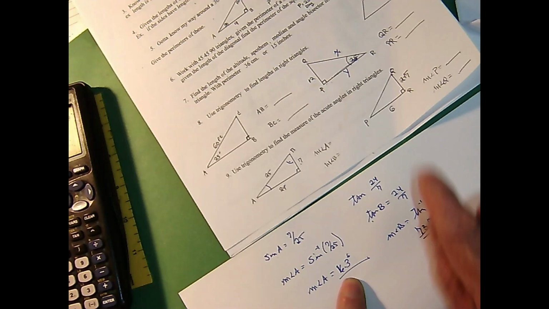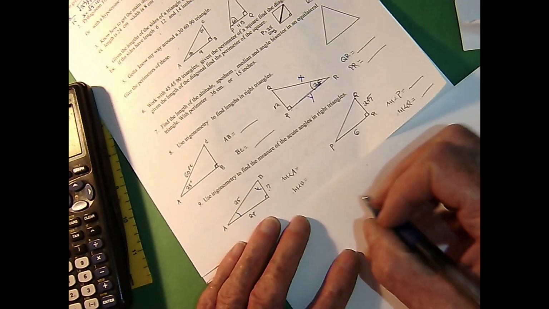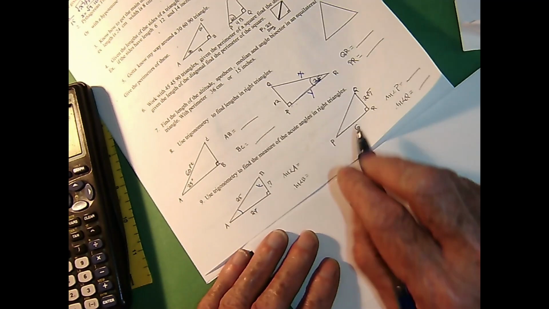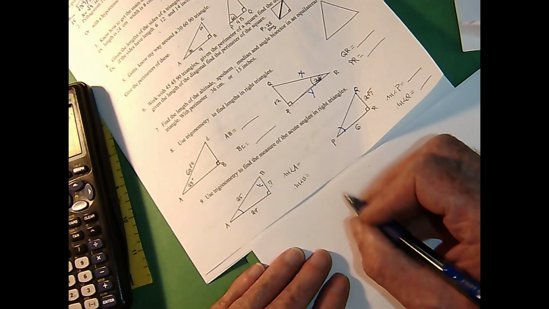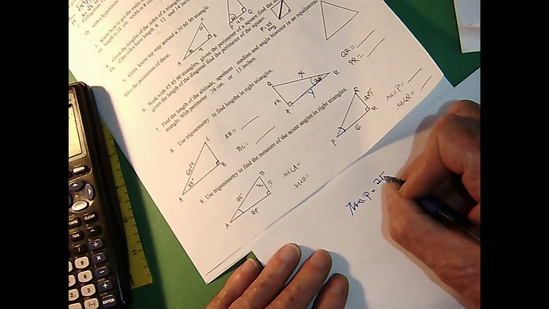Let's look at another one that gets a little more interesting because it's got funny numbers, doesn't it? Let's work out and figure out the measures of these acute angles. With angle P, because I only know two sides, I'm limited. I only know for angle P it's opposite and it's adjacent. That forces me to use tangent. Tangent is opposite over adjacent, and the tangent of angle P would be 2 square roots of 7 over 6.